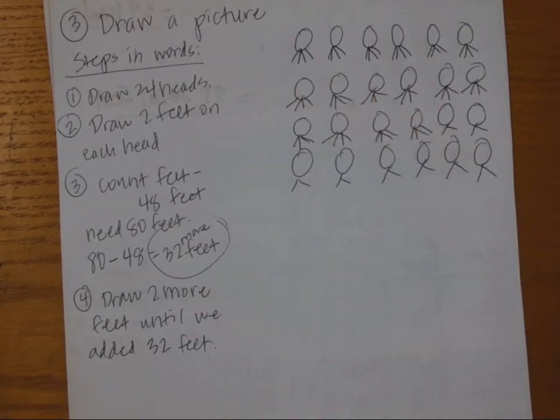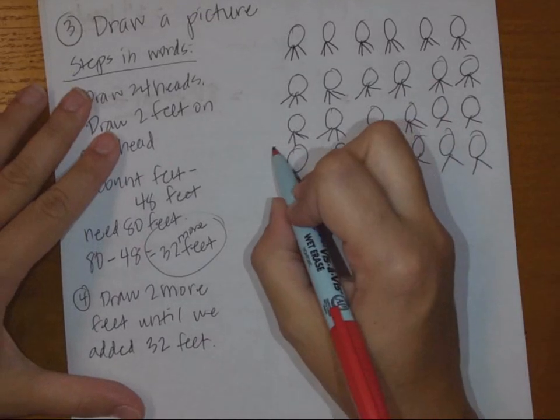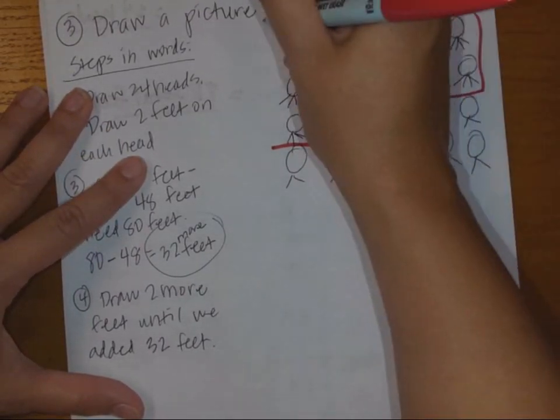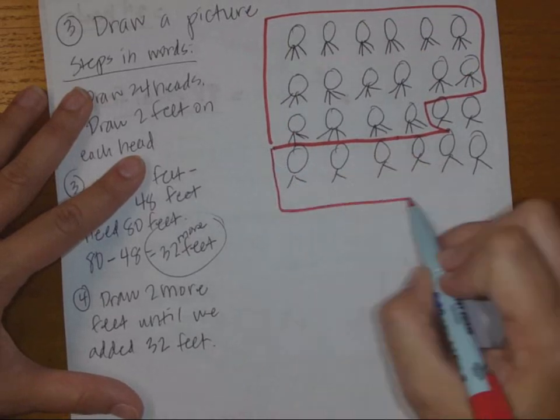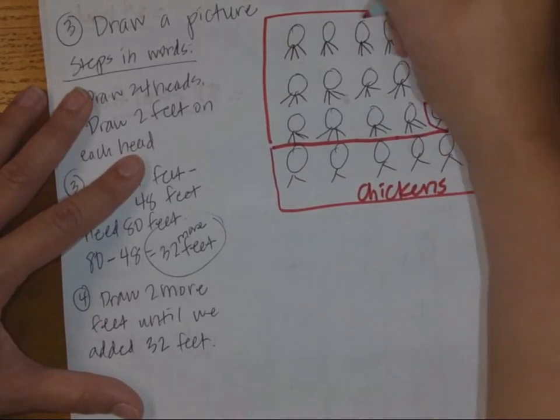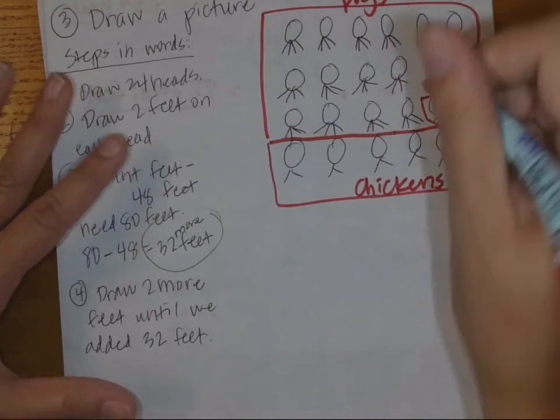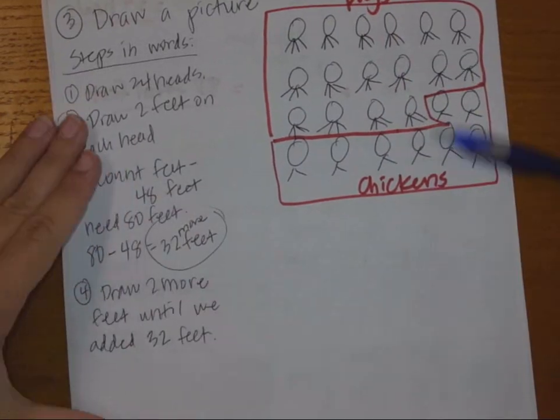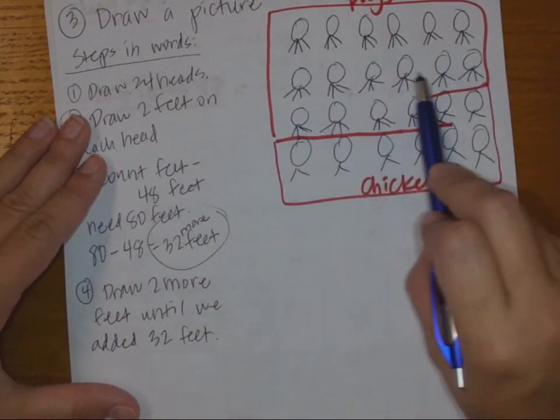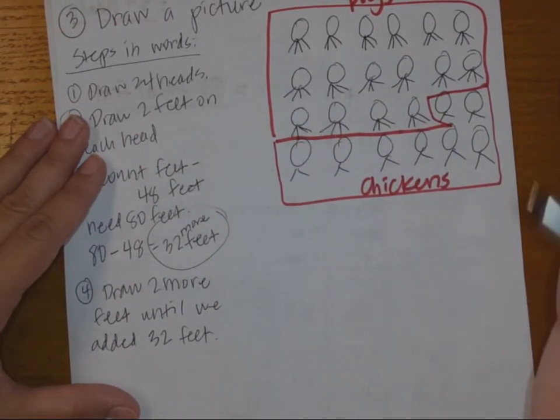Once you count them up, you see that you have 80 feet. So from this, I can see these are the animals that have 4 feet, and these are the animals that only have 2 feet. So these are my chickens. These are my pigs. So my answer is, count them up, 16 pigs.